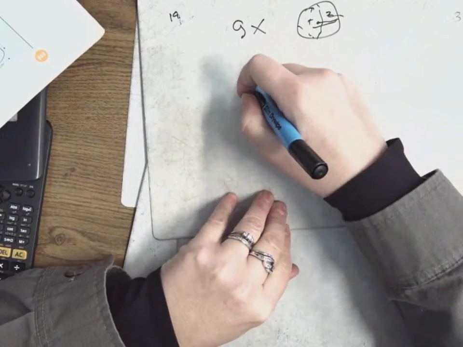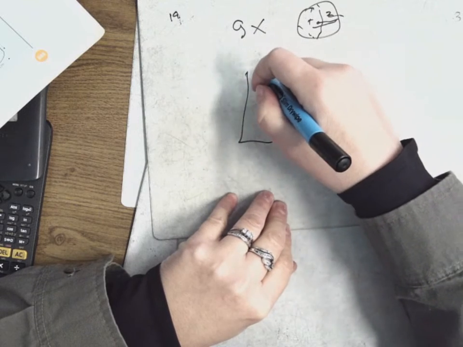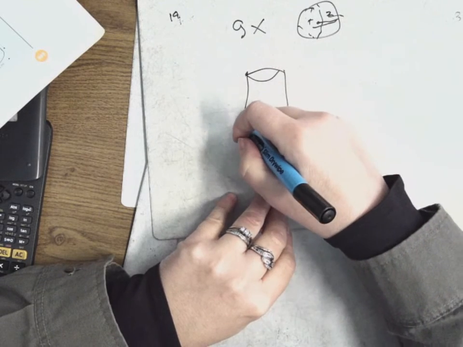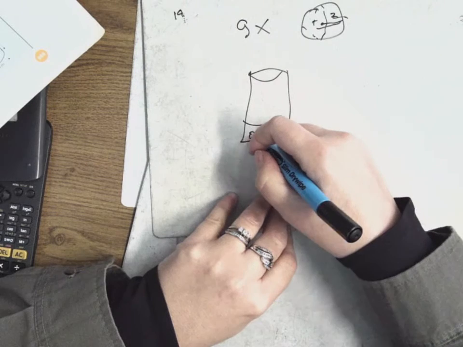So you stick 9 of those into your cylinder partly filled with water. There's water in the cylinder already, and I drop in 9 spheres.